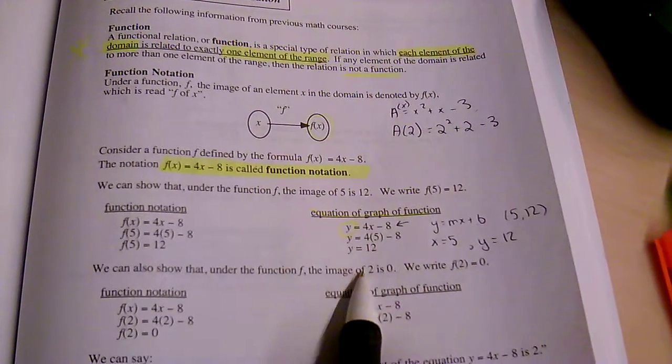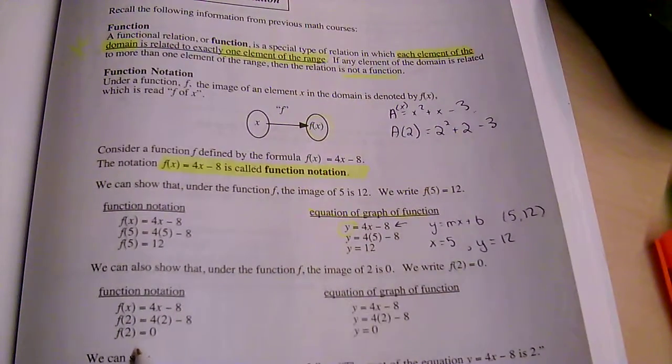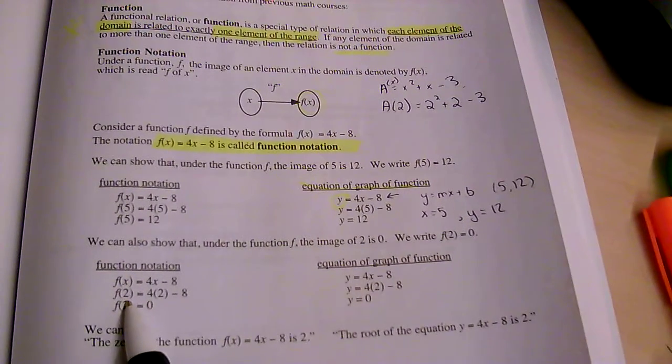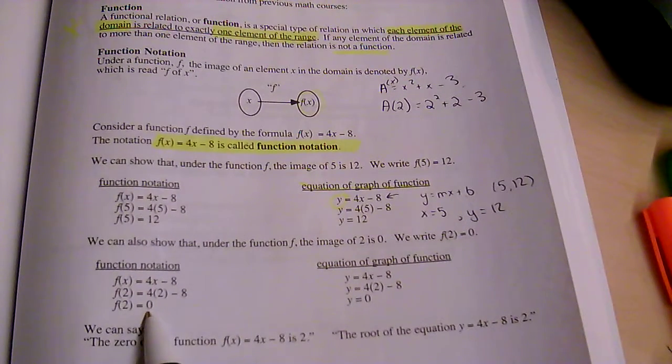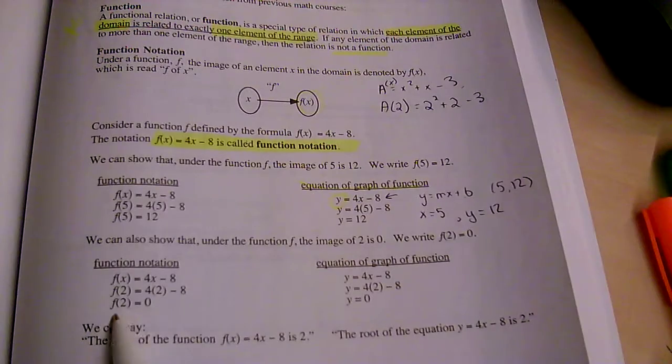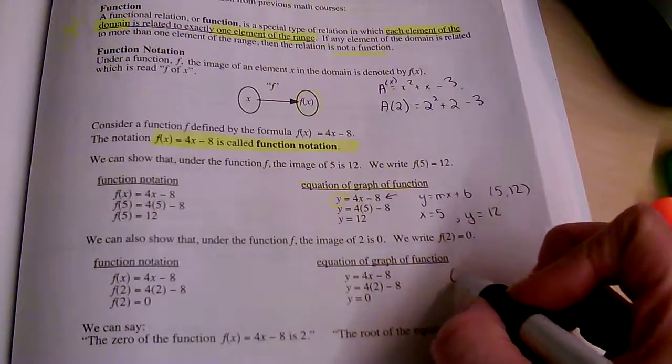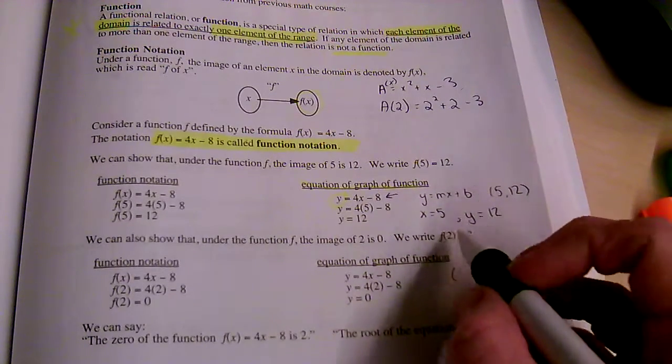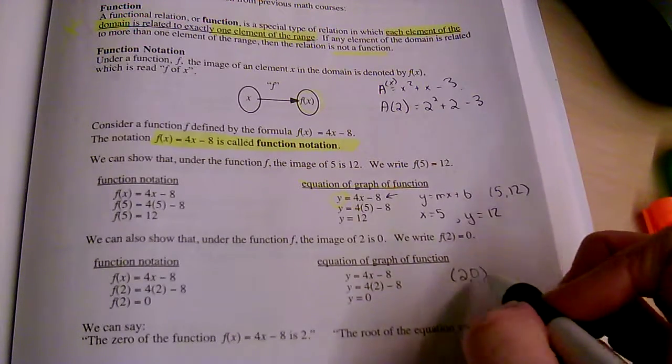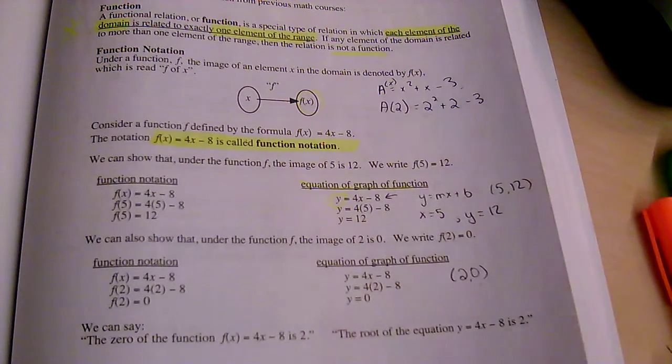Alright, so we can also show that under the function, the image of 2 is 0. So same thing, we substitute the 2 in and solve, and we get 0. Because that's equal, that 2 is our x, that is going to be a point on our function or our graph or our equation.